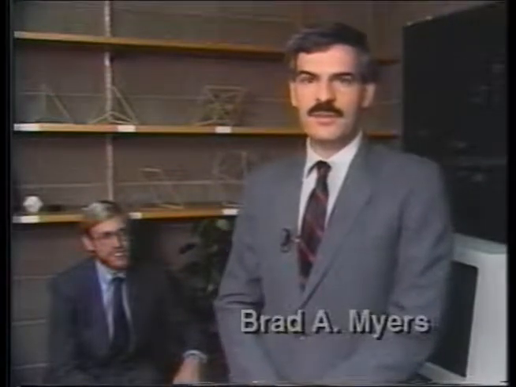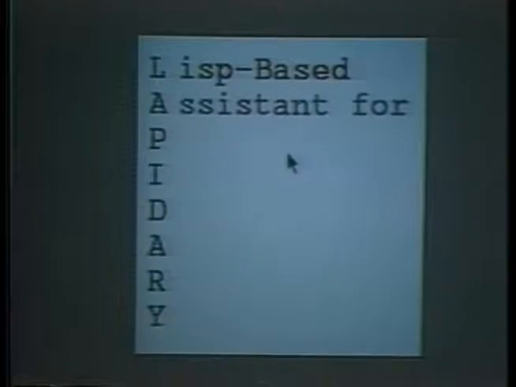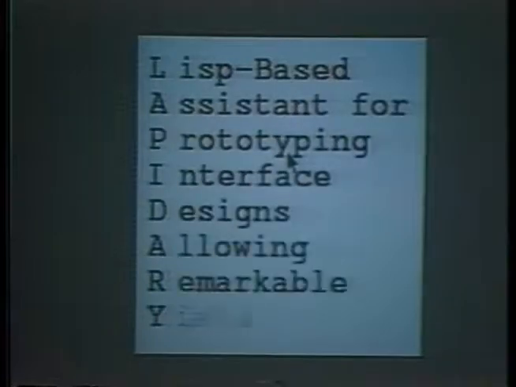No other interface builder allows the designer to specify the insides of application windows. Lapidary is part of the Garnet project at Carnegie Mellon University. Garnet is a comprehensive user interface development environment that makes it significantly easier to create highly interactive graphical user interfaces. Lapidary is an acronym and stands for List-Based Assistant for Prototyping Interface Designs, allowing remarkable yield.